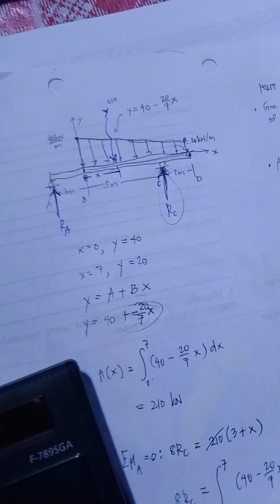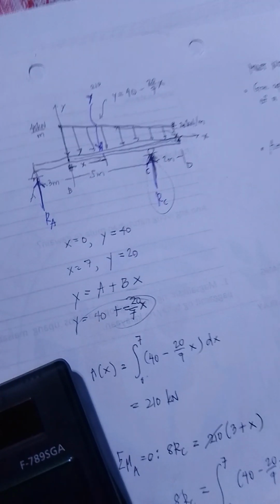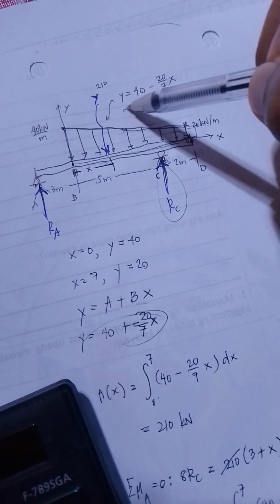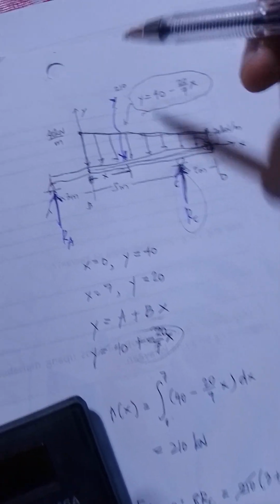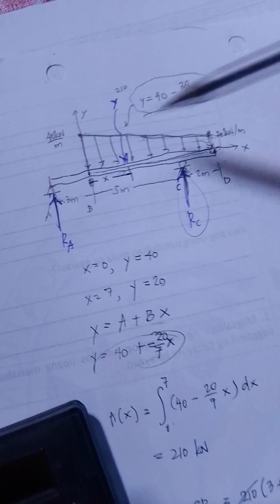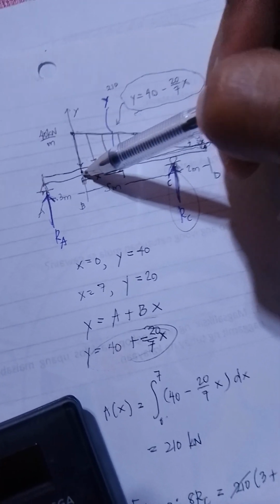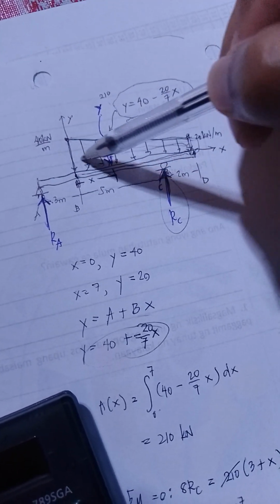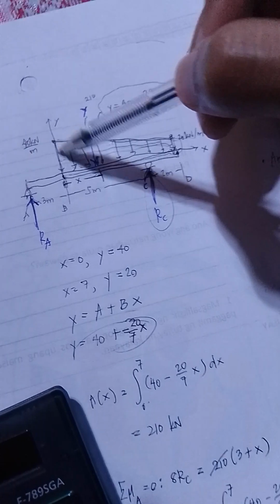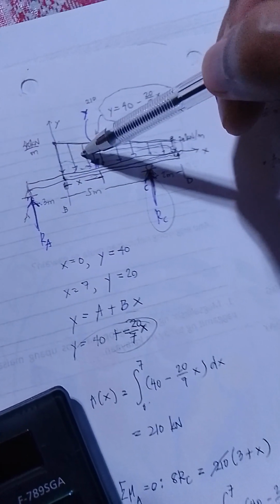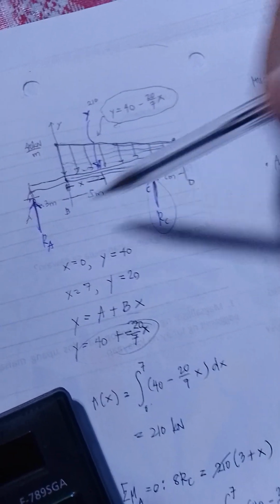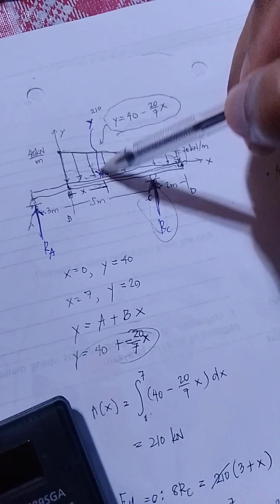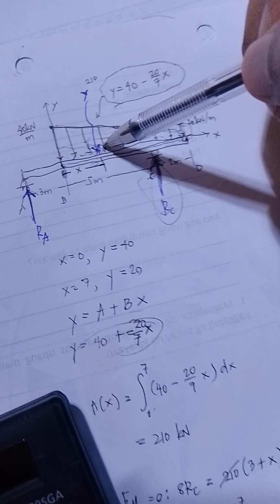So all we did was define this varying change in terms of the equation of a line, and we picked this as our origin. Then, similar to the geometrical approach, where we get the area and take moment about A, we also did that in an integration way.